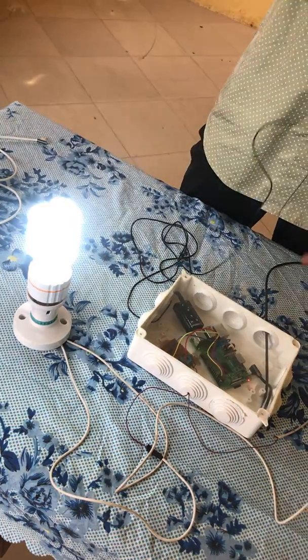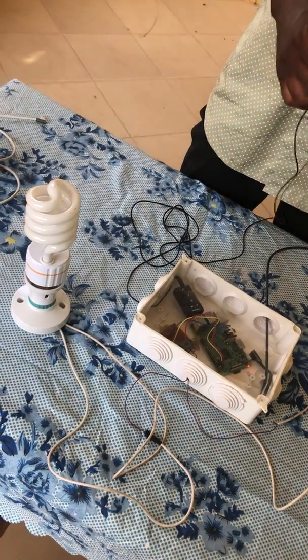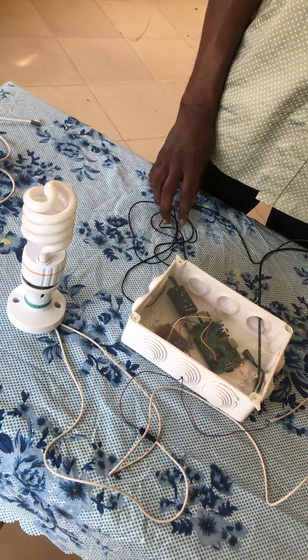Light on. Switch off. So that is my project.